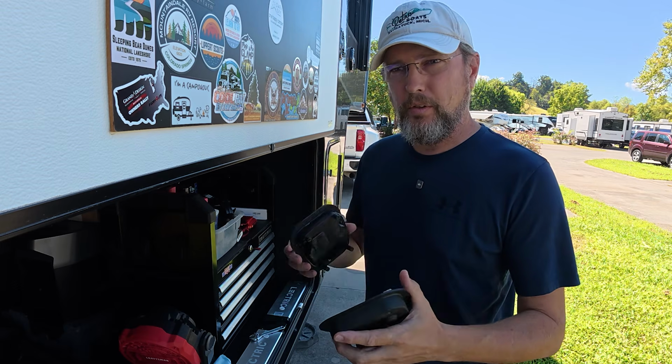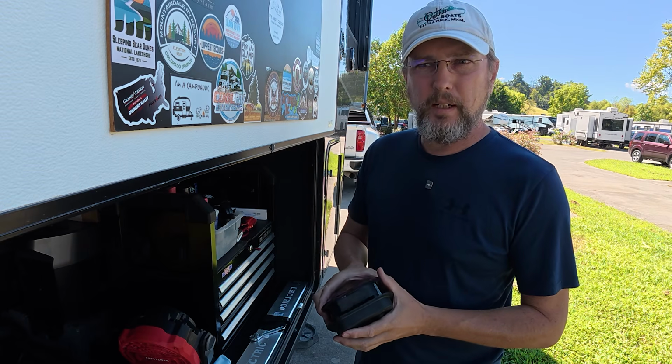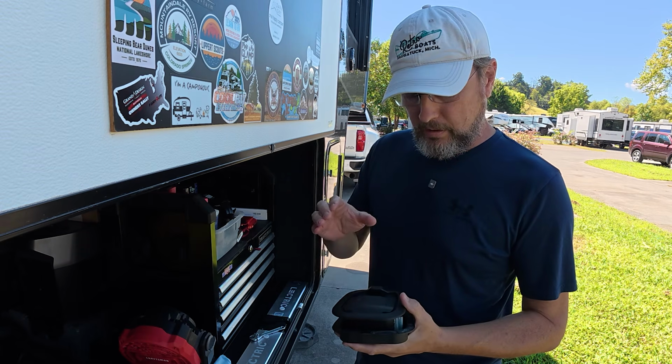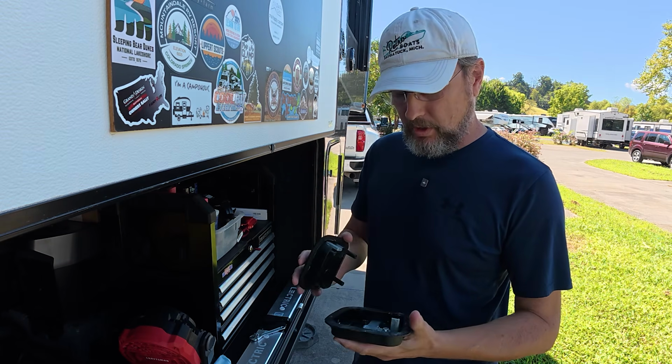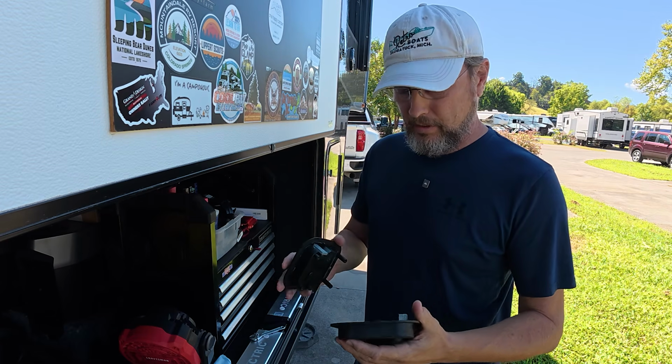I think it's the way the frame is sitting. Sometimes these things obviously will twist and bend a little bit, and that's to be expected. But I think because of that, sometimes these things just don't quite latch correctly, especially now that Grand Design really messed this up.